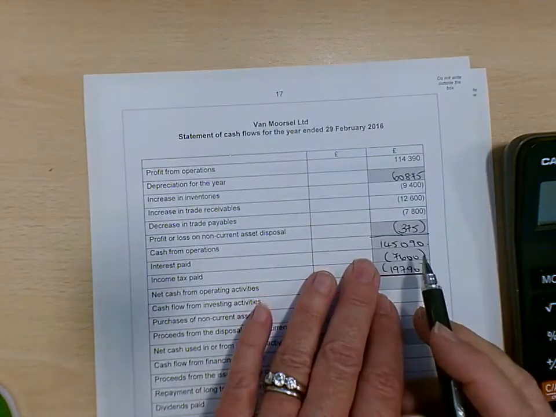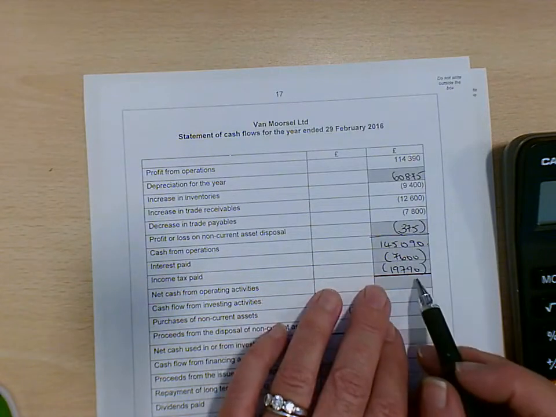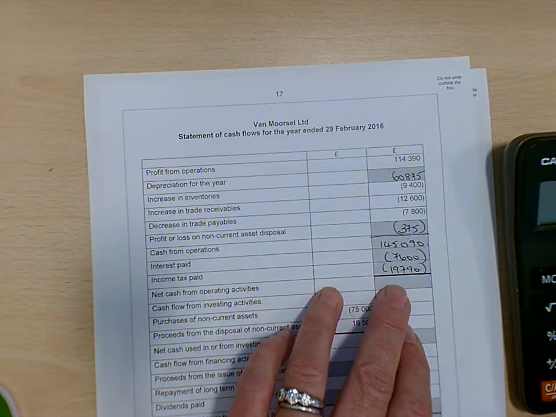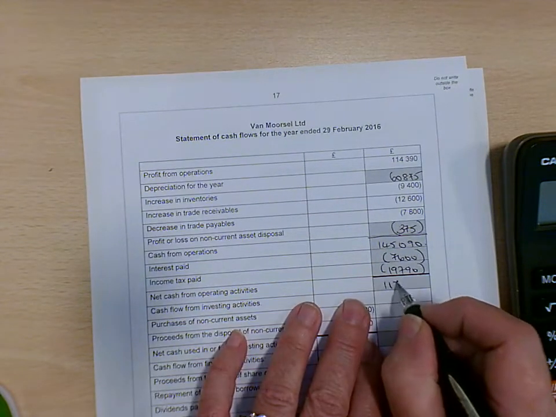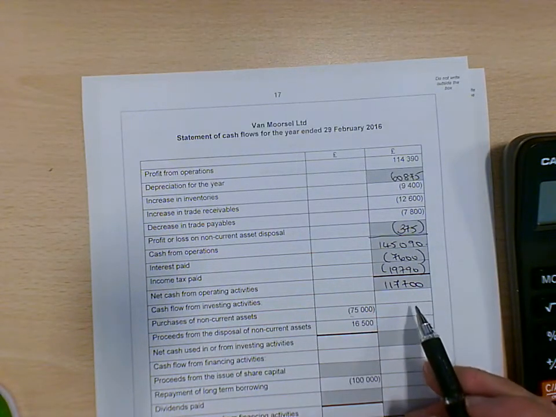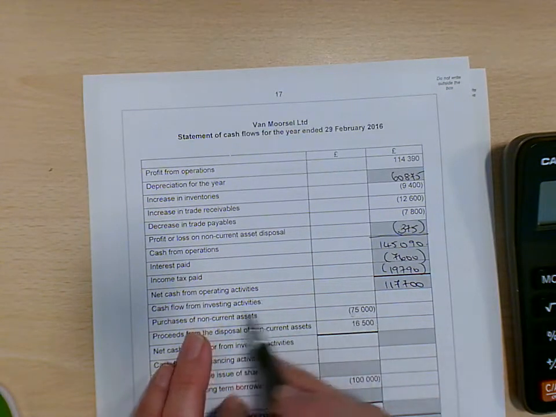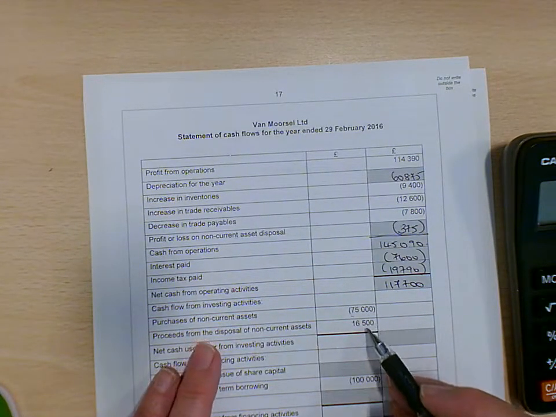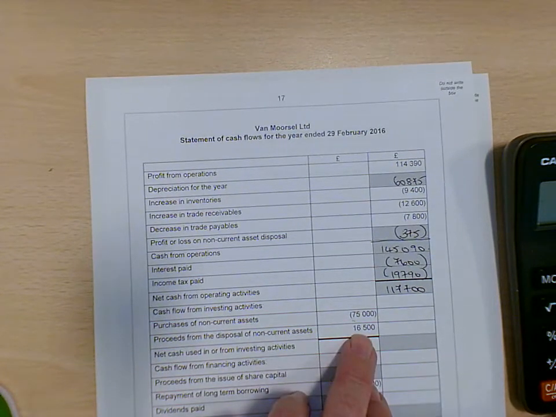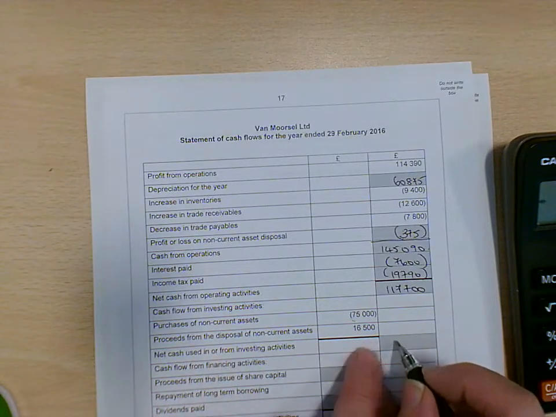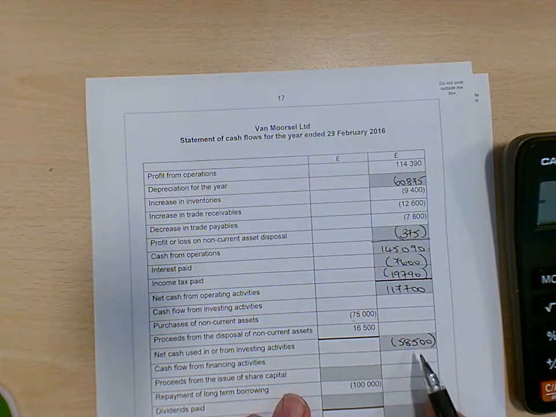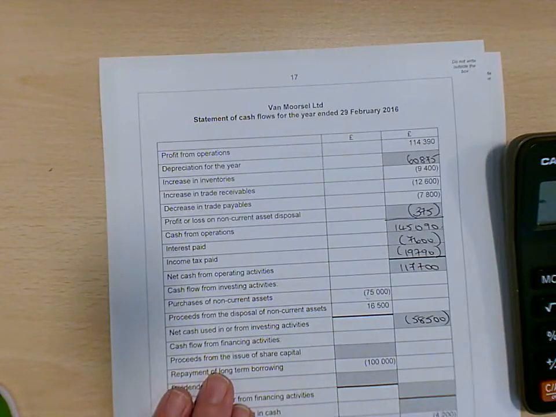So that's the cash we've generated from our operations before we've paid any interest and any tax that are due. So we now take those off. 19,790. So our net cash from operating activities, it's a positive figure. We've generated £117,700. Okay. Now we don't need to do anything else in the investing activities. We've got the purchase of non-current assets is an outflow, so minus 75,000 there, plus 16,500 there. So overall net cash used in, it's an outflow, 58,500 there.